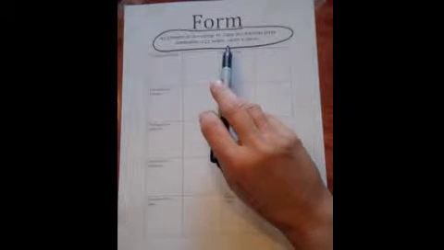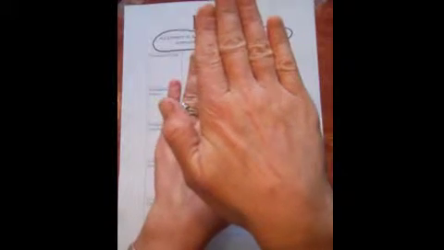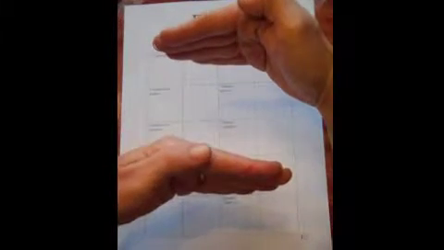3D. Height, width, and depth. Now I want you to put one hand above the other, like this, and say height. Side by side and say width. And then front to back and say depth. Follow along. Height, width, depth, height, width, depth.